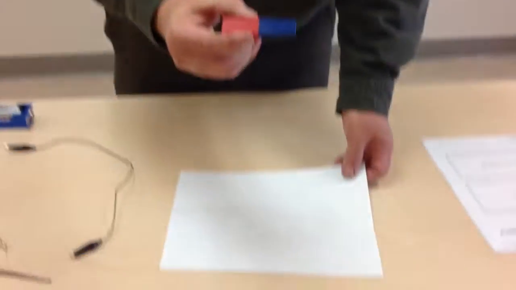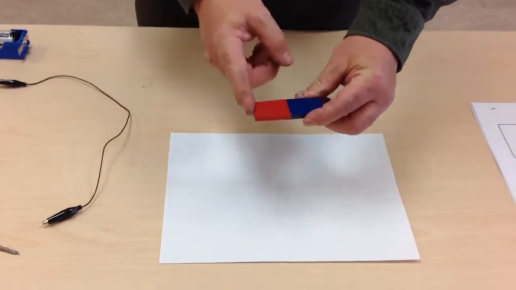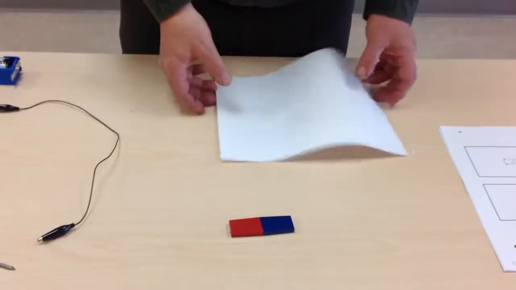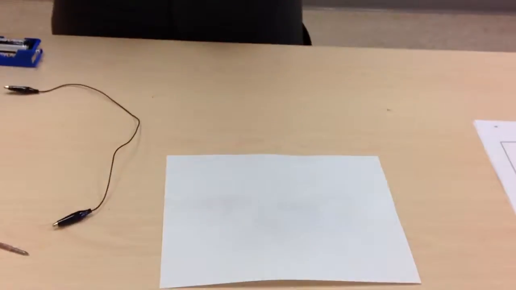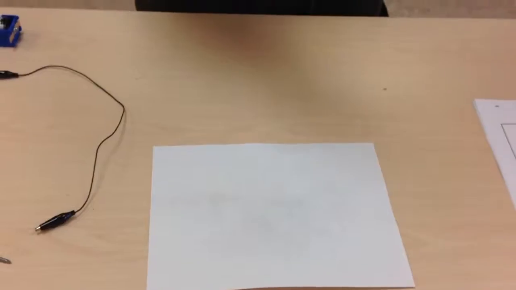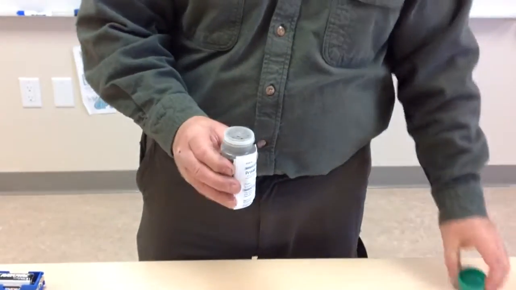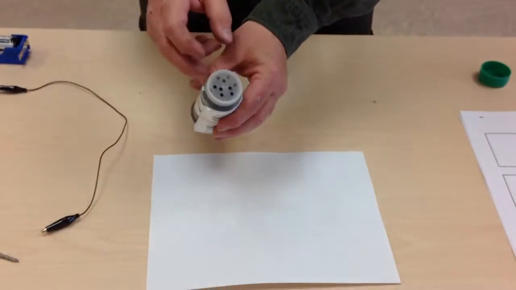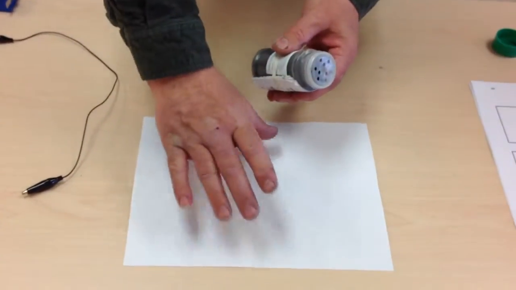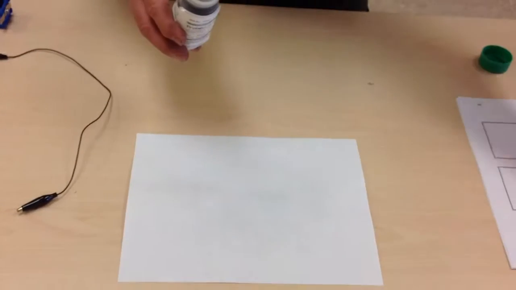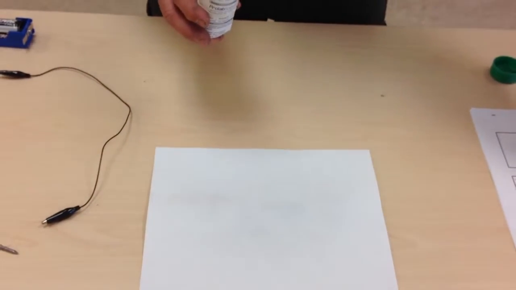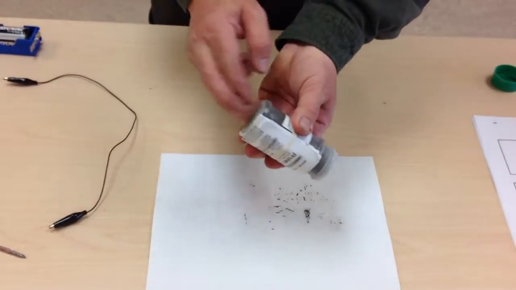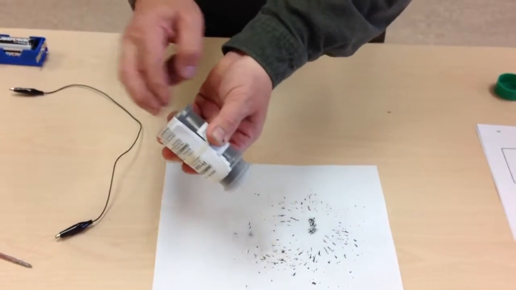Okay, so I'm going to take the bar magnet. I'm going to have the north to my right, and we'll put the page over top. And now, this is iron filings. Iron is attracted to magnetic fields, okay? So I'm going to dump the iron filings here, and let's see what happens. And then whatever happens here, you're going to draw in part 1, okay? So let's go. We'll just dump this in here, and you can start to see what's happening.